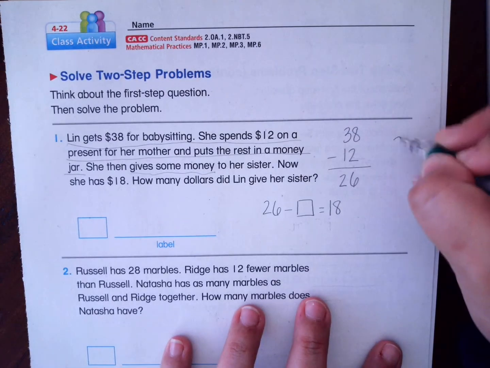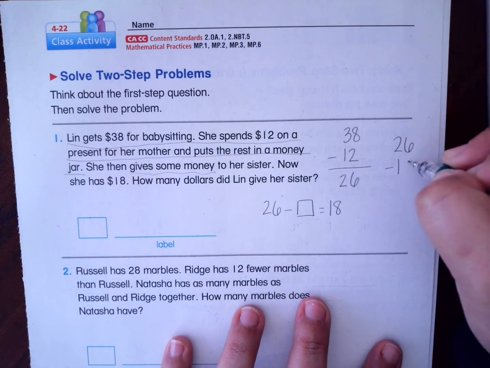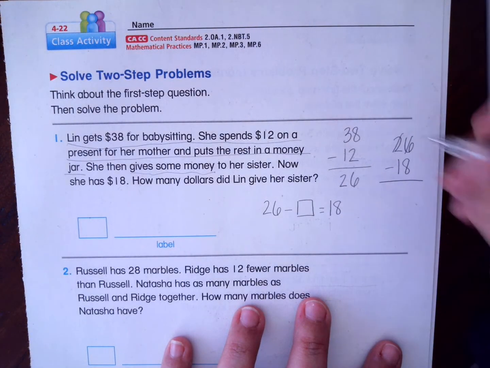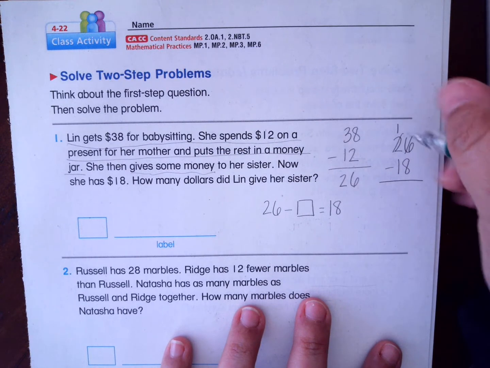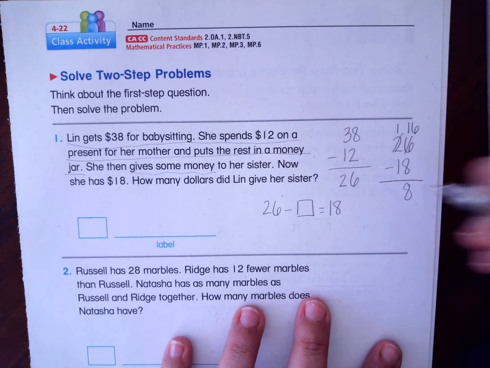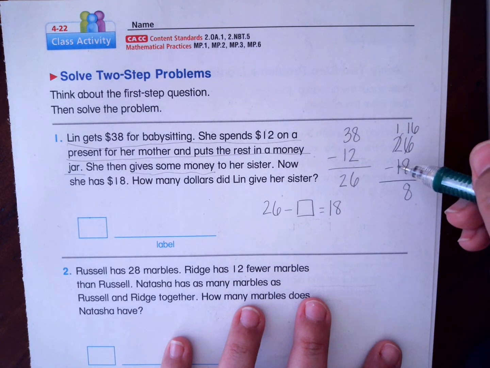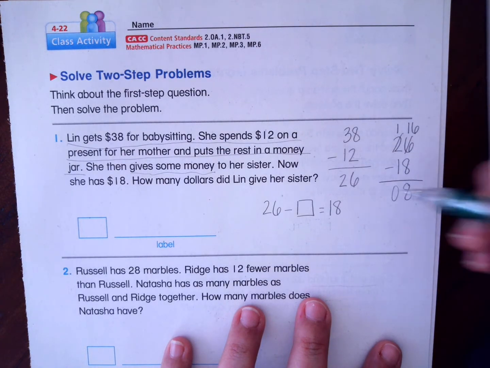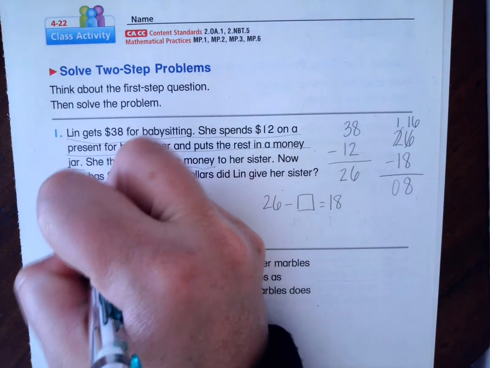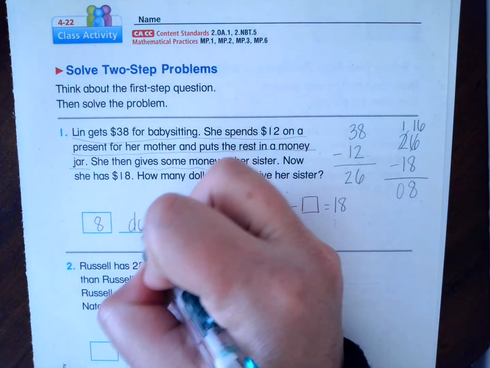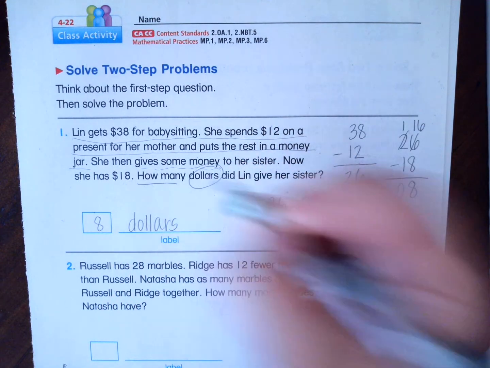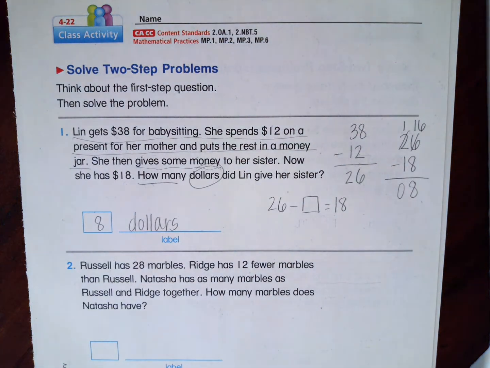I'm going to just subtract. I know I can't do 6 take away 8, so I go next door, cross off the 2, change it to a 1, and bring back 10. 16 minus 8 is 8, and check my 10s always. 1 minus 1 is 0. So Lynn ends up having $8 left. So how many? There's our label, $8.